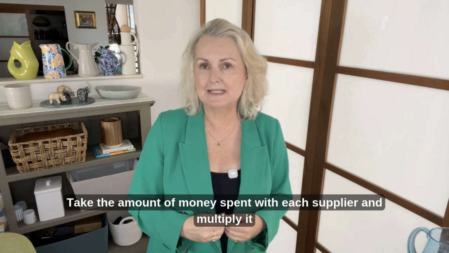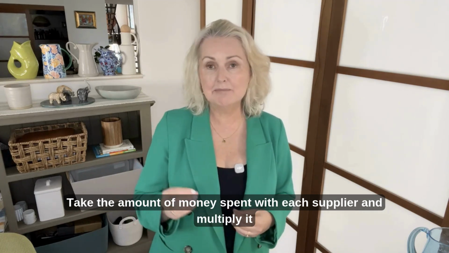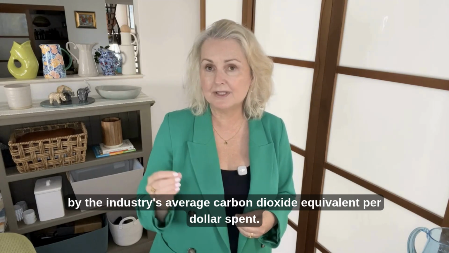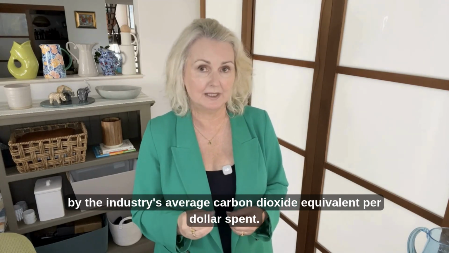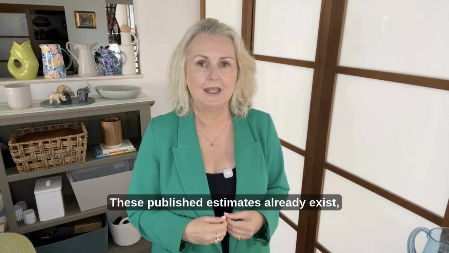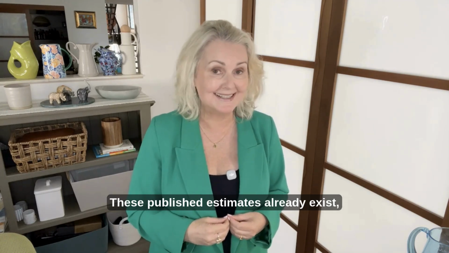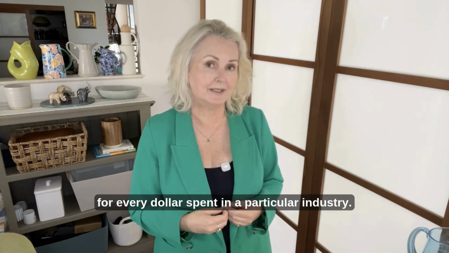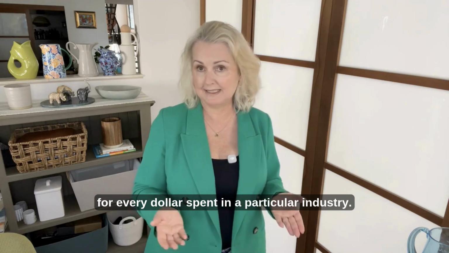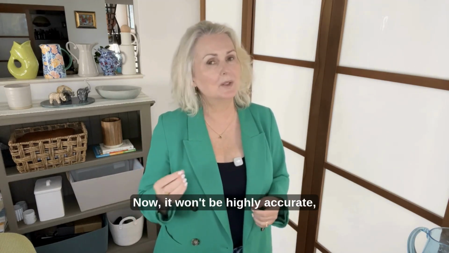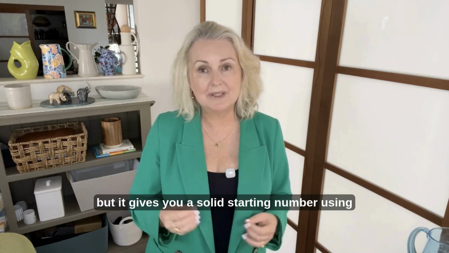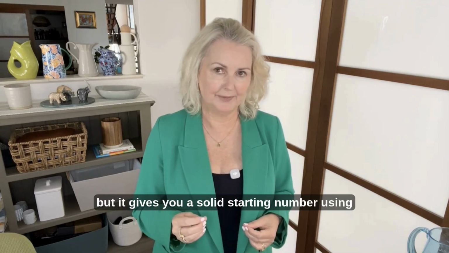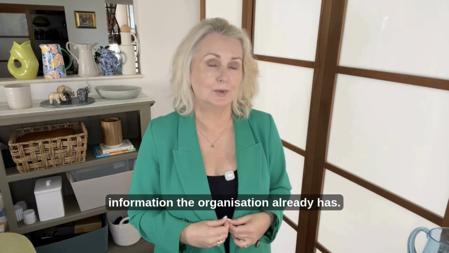Take the amount of money spent with each supplier and multiply it by the industry's average carbon dioxide equivalent per dollar spent. These published estimates already exist, showing roughly how much carbon dioxide is created for every dollar spent in a particular industry. Now, it won't be highly accurate, but it gives you a solid starting number using information the organisation already has.